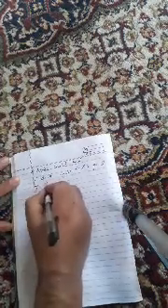The second type of bond is double covalent bond. Dear students, a double covalent bond is formed by the sharing of two pairs of electrons between two atoms.